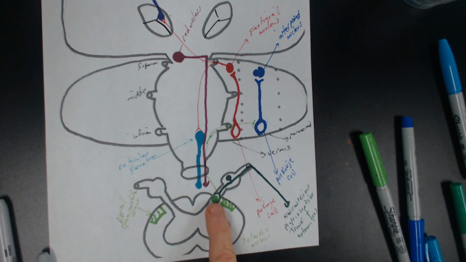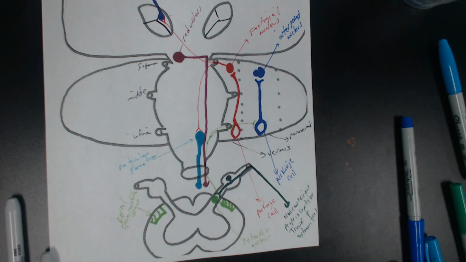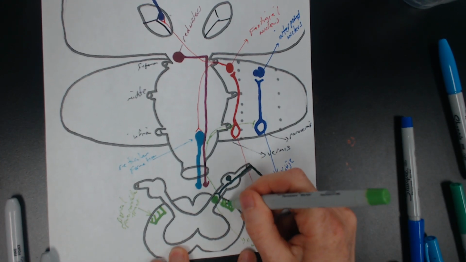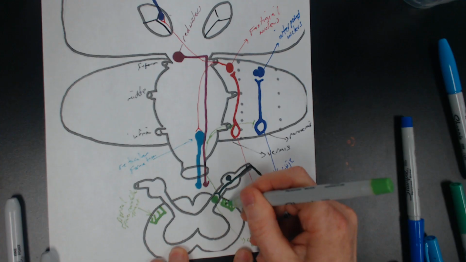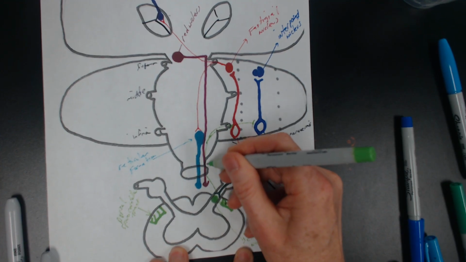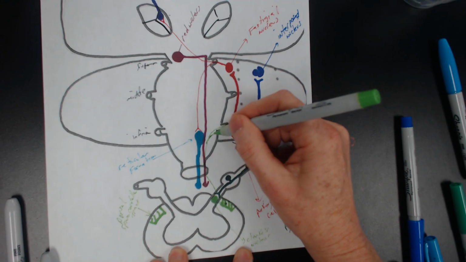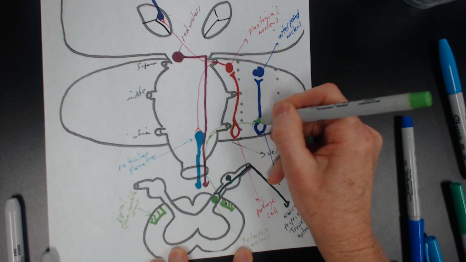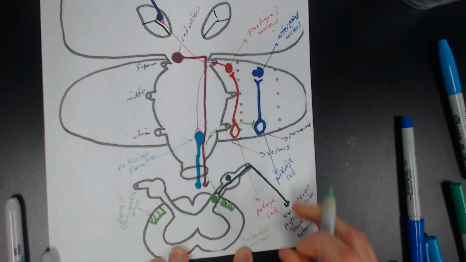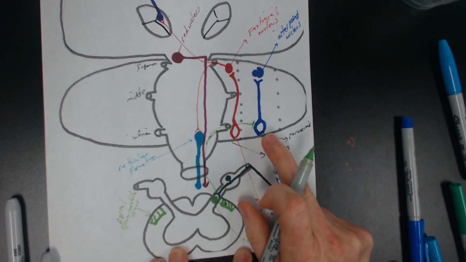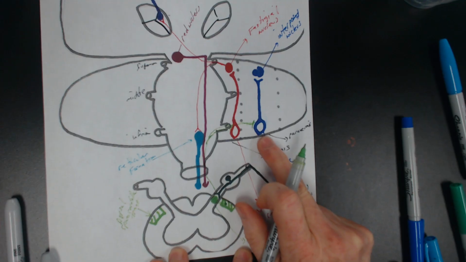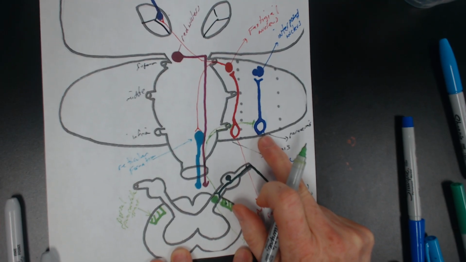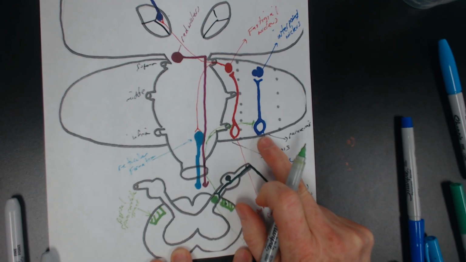Again, we're synapsing with Clark's nucleus, and from Clark's nucleus, we're going to travel up the dorsal spinocerebellar tract and do the same thing, only now we synapse with the Purkinje cell that's set up in the paravermal region, because it's responsible for receiving non-conscious proprioception from the extremities.